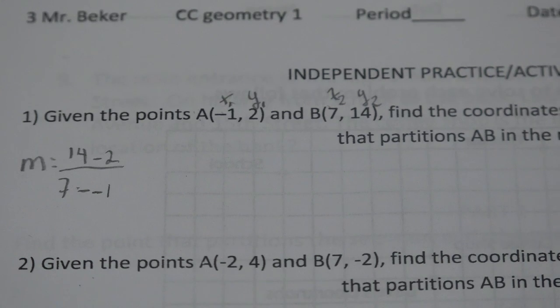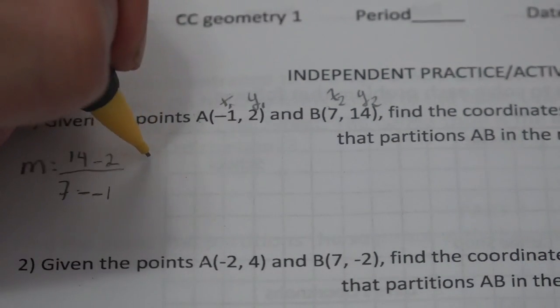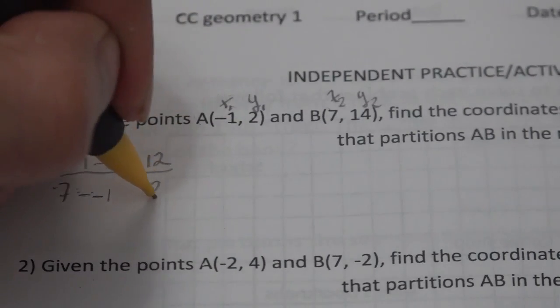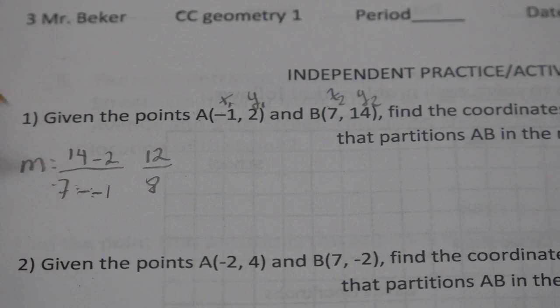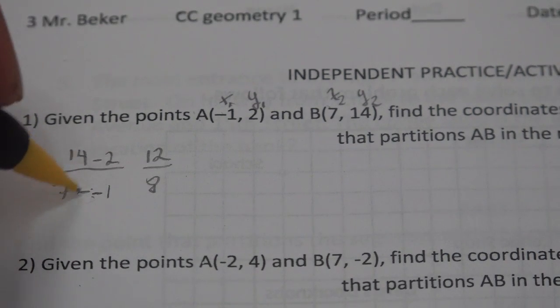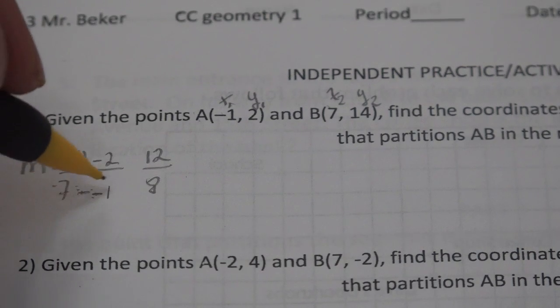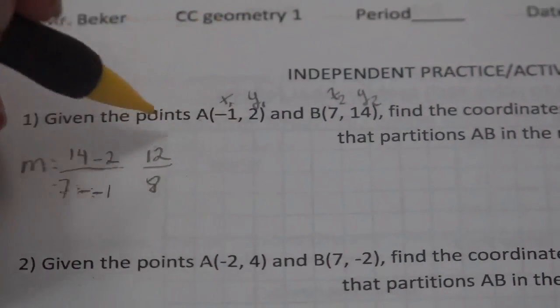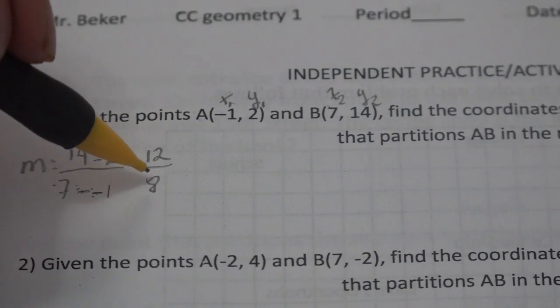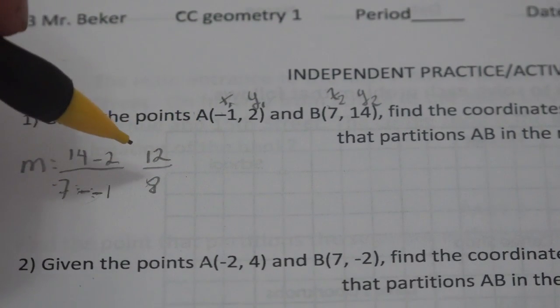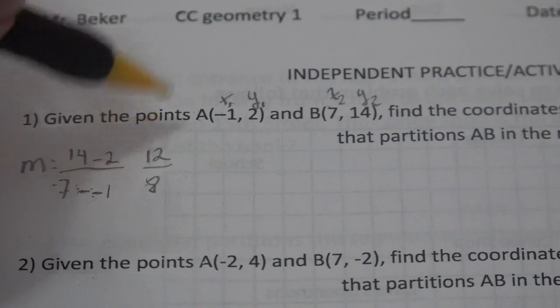So what is my slope? Well, 14 minus 2 is 12. 7 minus -1 is 8, because you cannot have two signs together like that, so you multiply them. Negative times negative is positive, so basically it's 7 plus 1, 8. Now, this slope I could simplify to something else. I could say that this is 3 over 2.